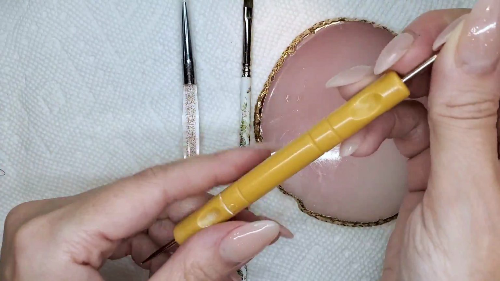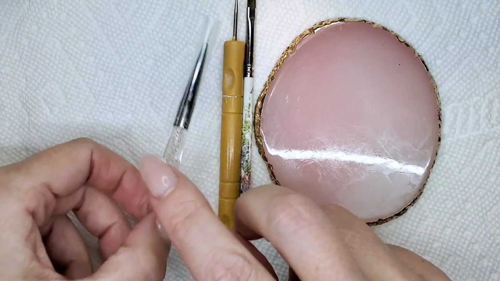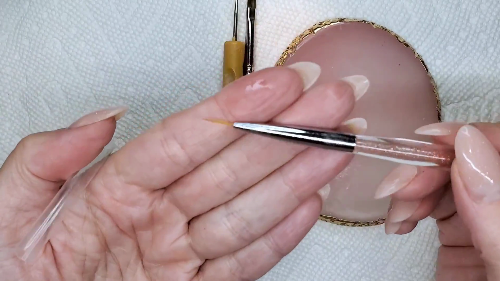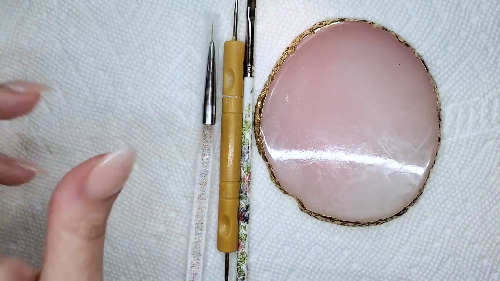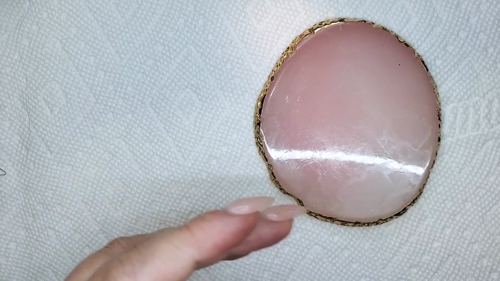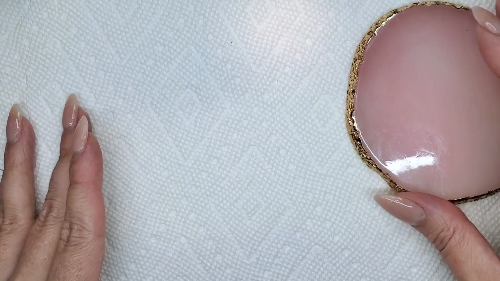And then I have a dotting tool. I love this one because it has a really teensy end on it. And then I'm still using this eBay art brush. It's just a striper brush. I've had this forever and I'm still using that. So I've got those. I may need to pull more things out as I'm going along. I'm not sure. But other than that, we should be able to get started.